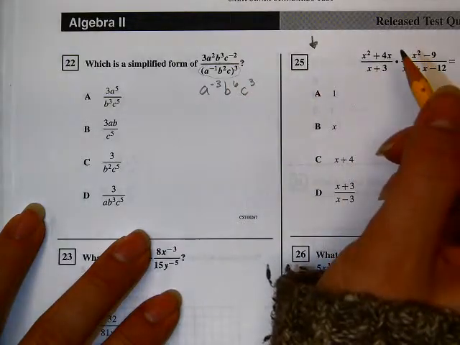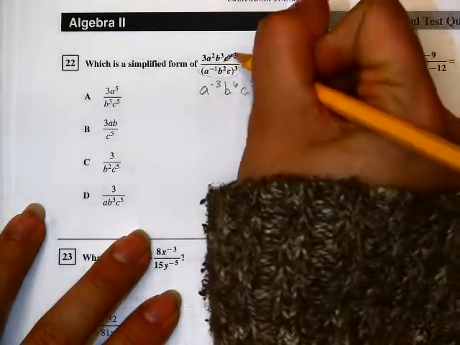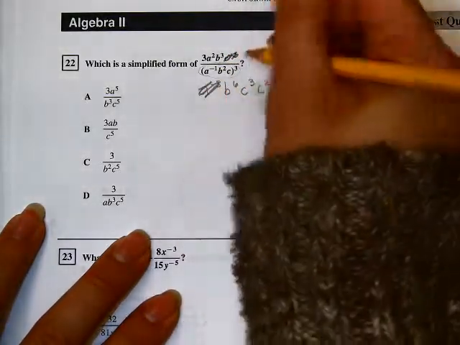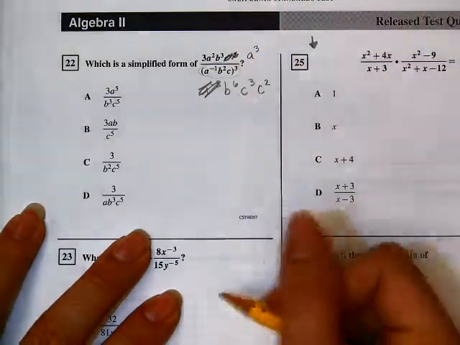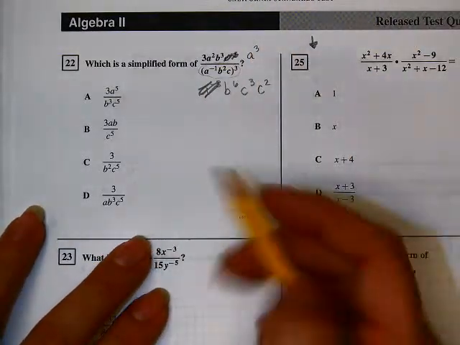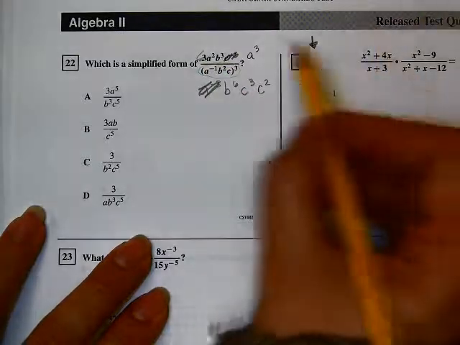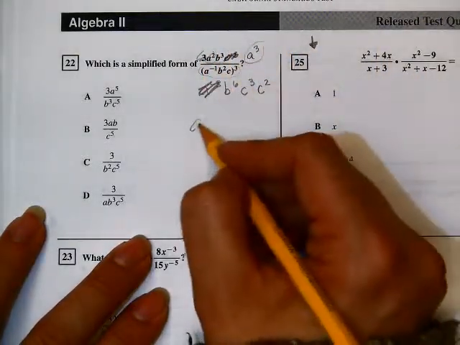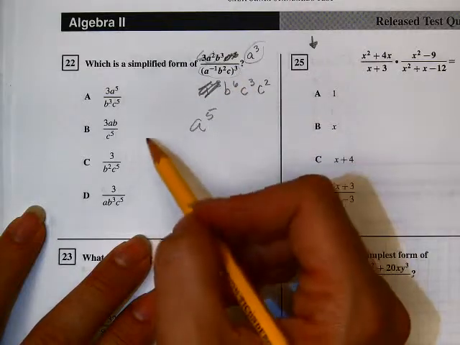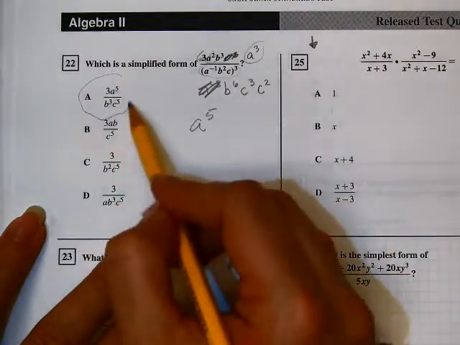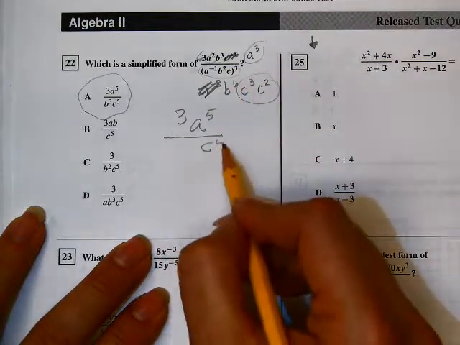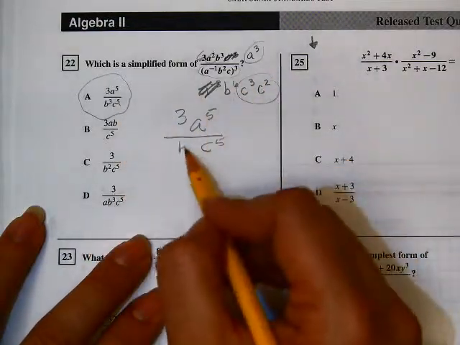And now I'm going to go ahead and move things to where they need to go. So my c to the negative 2, I'm going to go ahead and bump downstairs. And my a to the negative 3, I'm going to go ahead and bump upstairs. So first of all, they all have a 3, so clearly that stays in there. I have only a's on the top, so I have a to the 5th, which looks like it's here. Let's continue. The bottom would be c to the 5th, which is right, and b to the 6th, so this one would be our answer.